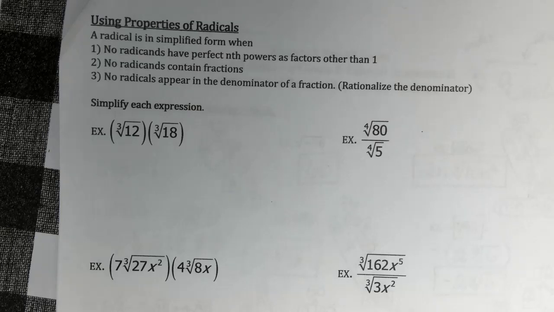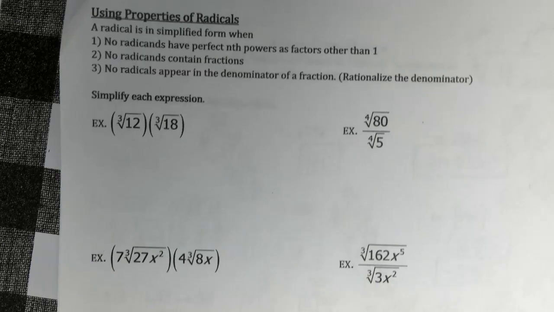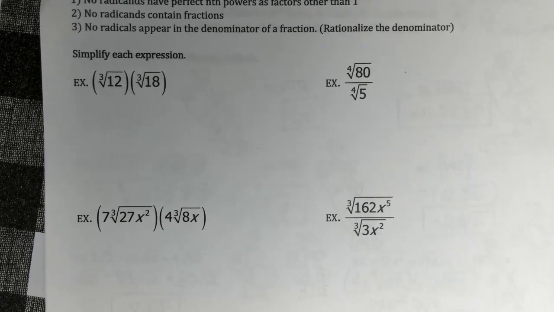Your properties of radicals. Basically what we were doing earlier, you're simplifying and then you're doing operations with it. Okay? Always, always simplify. Now, you cannot have radicals in the denominator, and you can't have radicands that contain fractions.